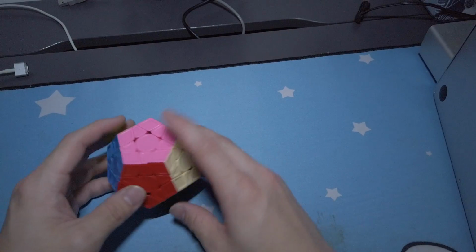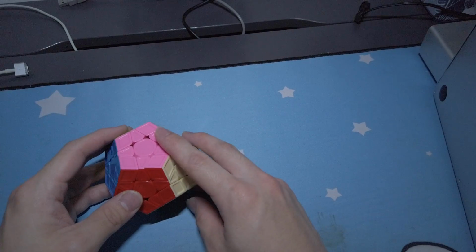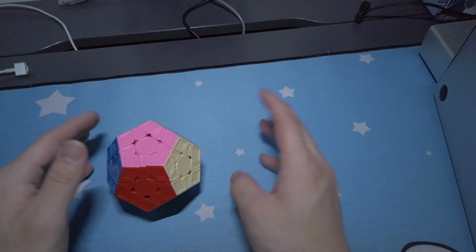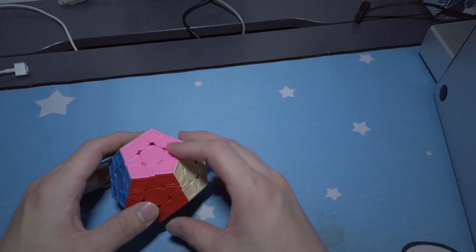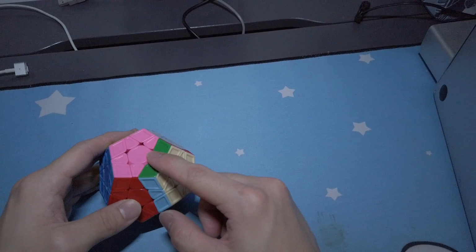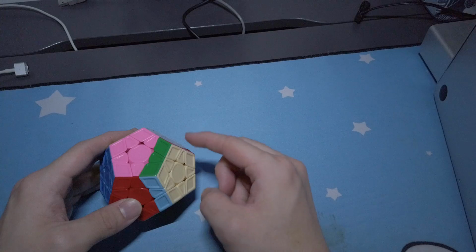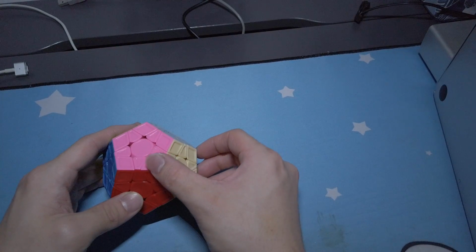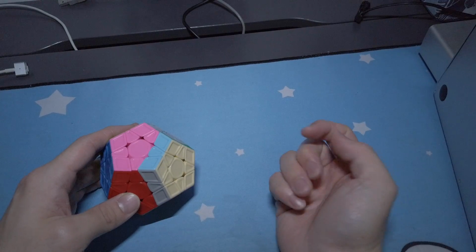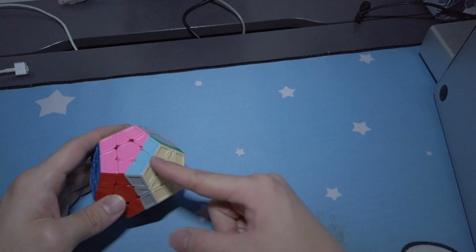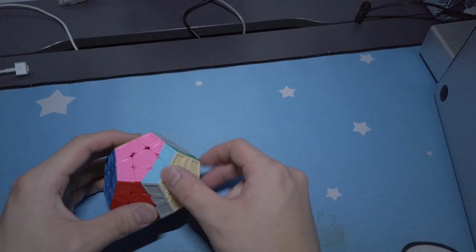No new notation. The only thing that would be new and different from 3x3 is R2s and L2s and U2s, stuff like that, double flicks. So this is an R2, but there's also R2 prime because there's 5 sides. So R2 prime would just basically be this counterclockwise 2 times. And there's no such thing as R3 because R3 is the same thing as R2 prime.